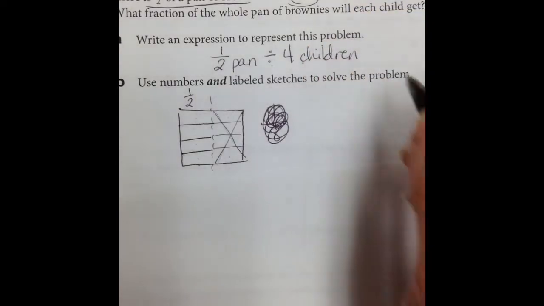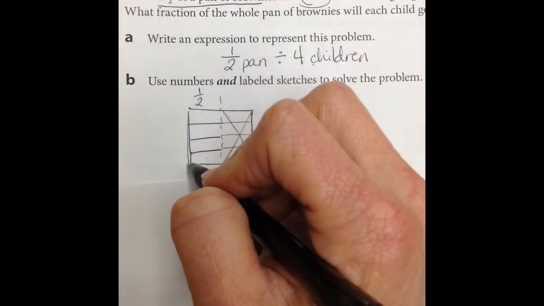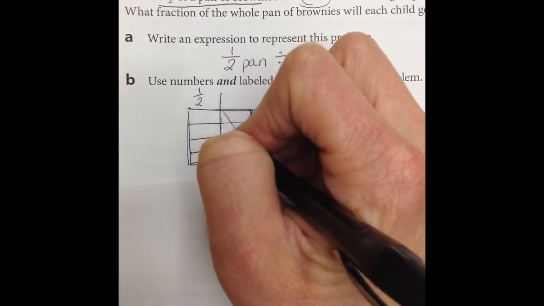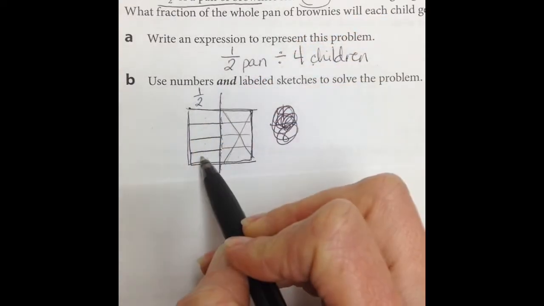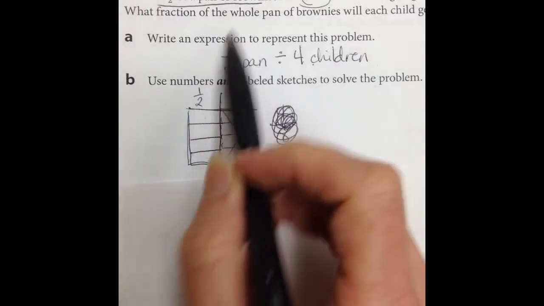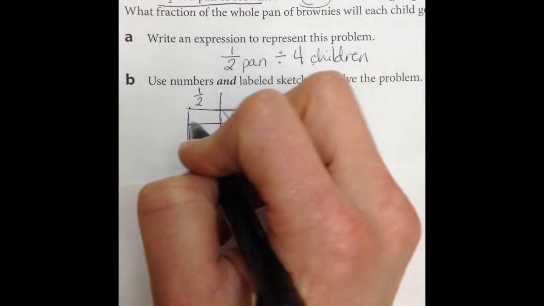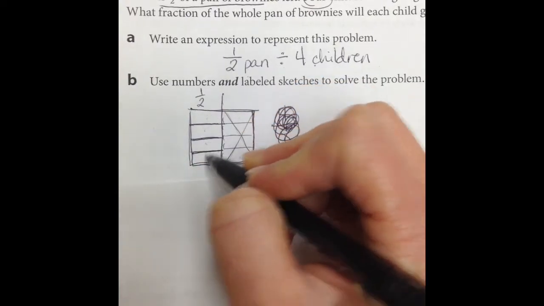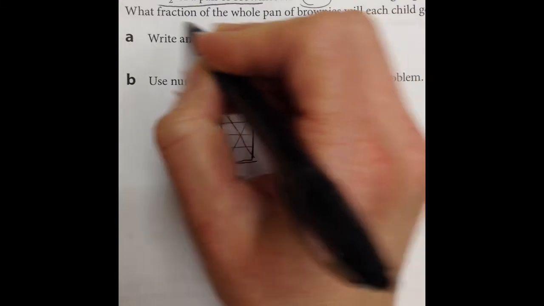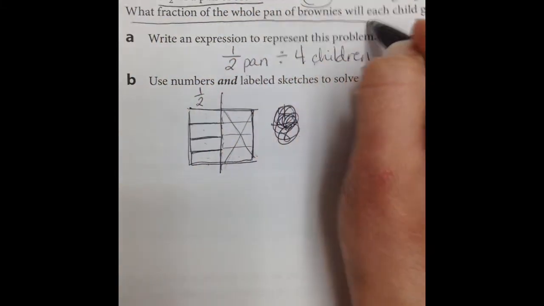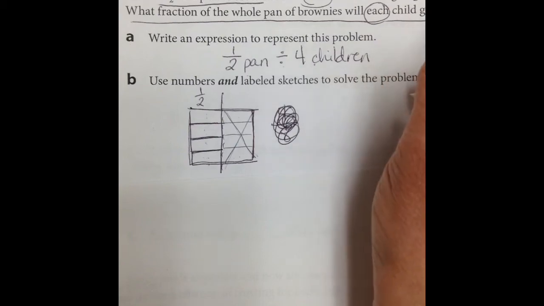So here I have drawn my pan of brownies, right? And I cut it in half because I only have half a pan left. And I kind of cross this off. Okay, and then I have to divide it between 4. So 1, 2, 3, 4, right? 1, 2, 3, 4. And it says, what fraction of the whole pan of brownies will each child get?